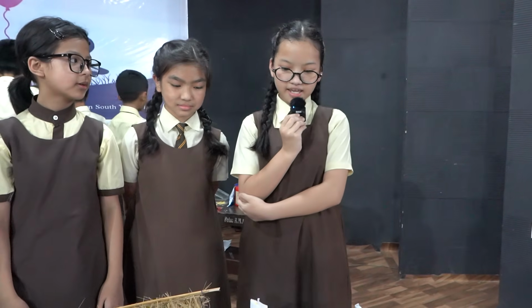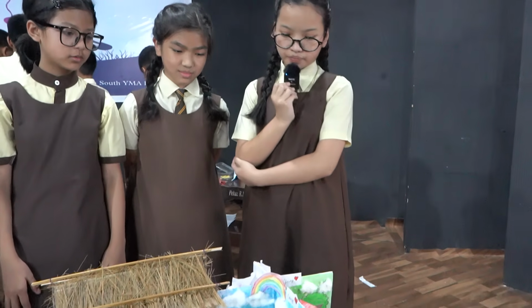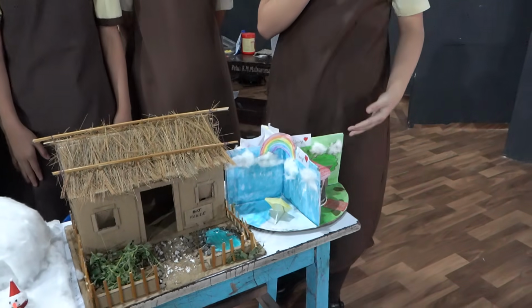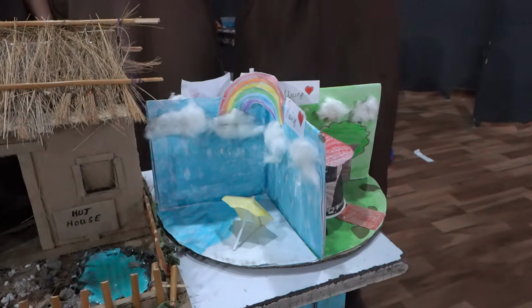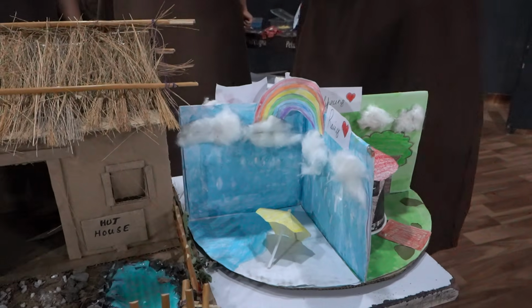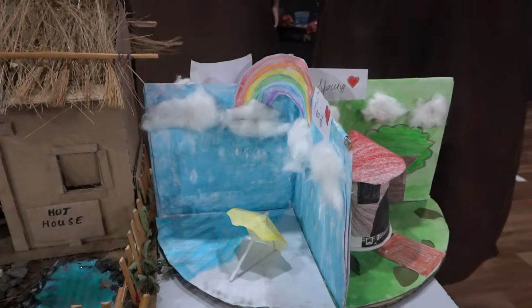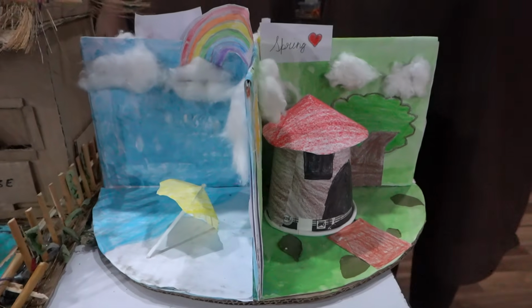So I'm going to explain about spring and rain here. This is spring. It comes after winter and before summer. It's not too cold like winter, not too hot like summer.